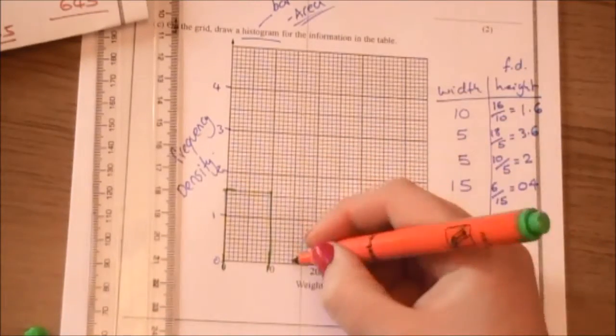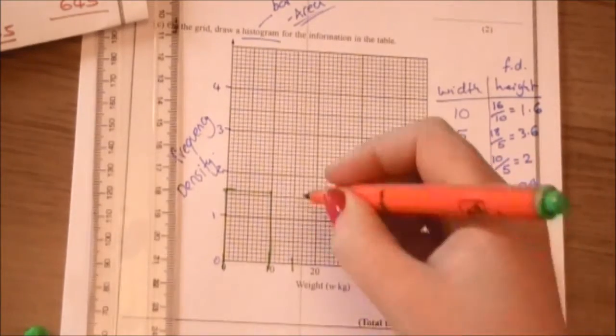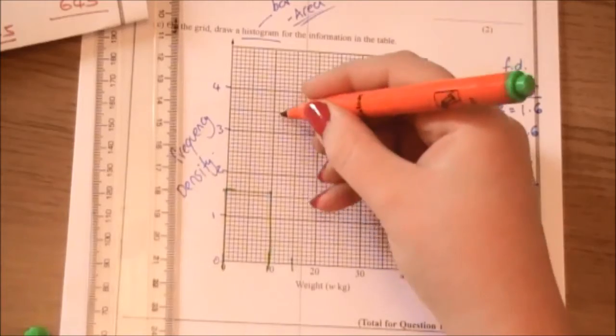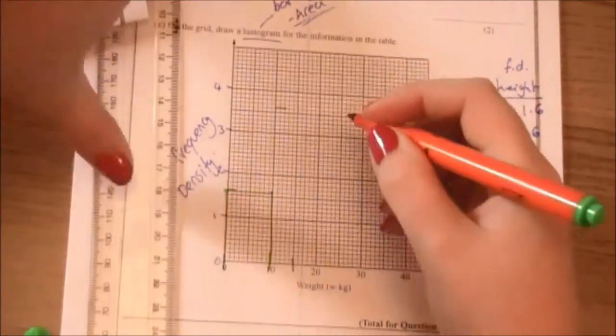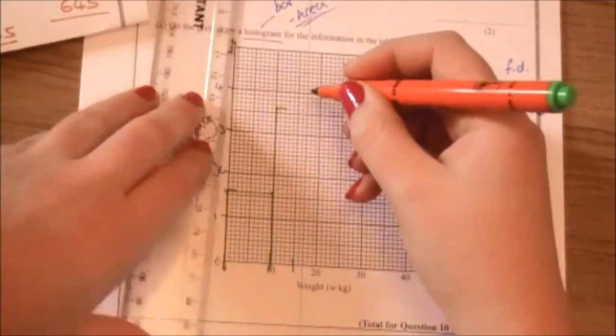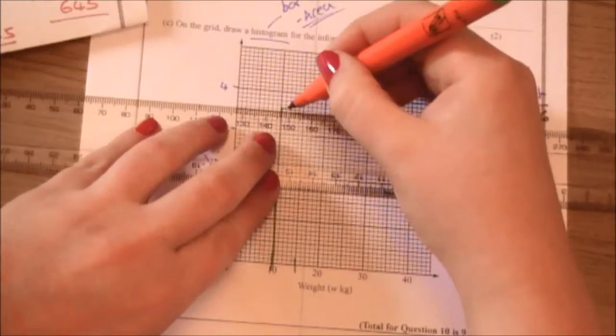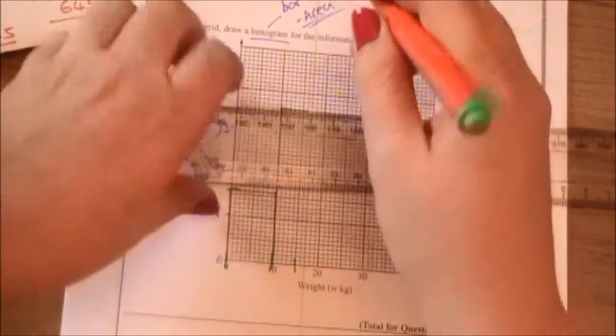Now my second one has a width of 5, so it's going to be a narrow one, width of 5 and a height of 3.6. So there's 3, 3.5, there's 3.6. Let's draw this one in. Remember, it only goes across 5.